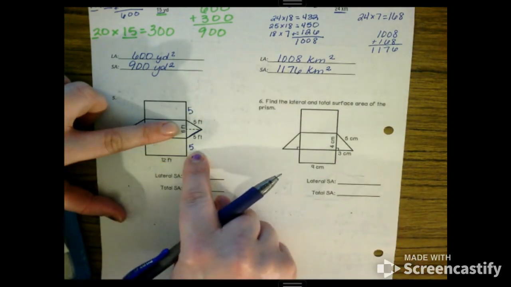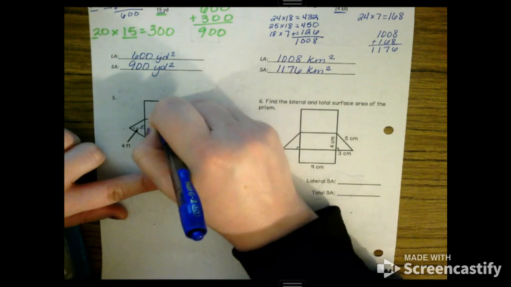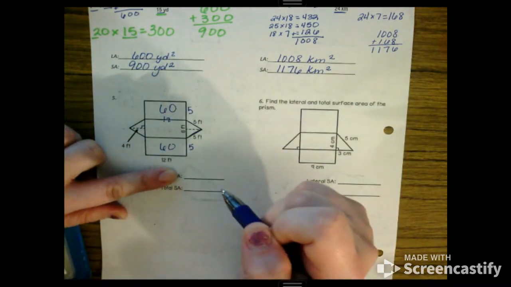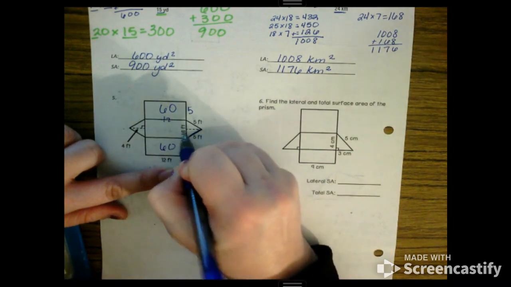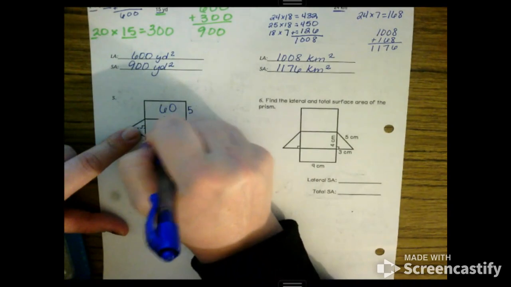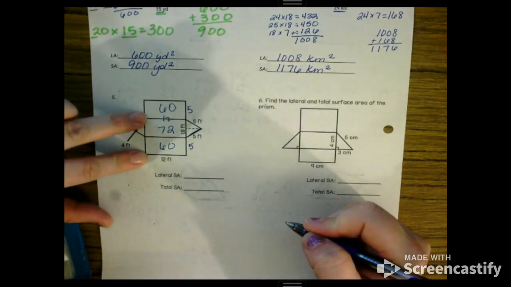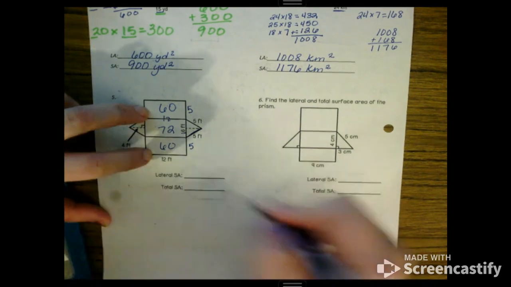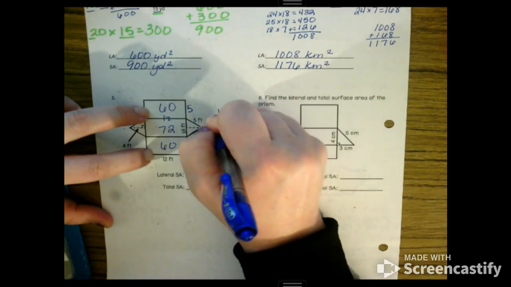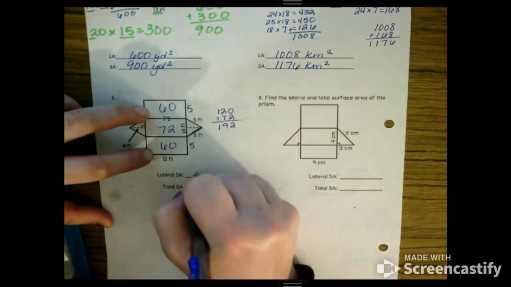What's 12 times 5? 60. This one is 12 times 5, so this is 60. But what am I multiplying for this one? 6 times 12. What is 6 times 12? 72. Okay, so then for my lateral, I add all those up. Well, 60 plus 60 is what? 120 plus 72, 192.